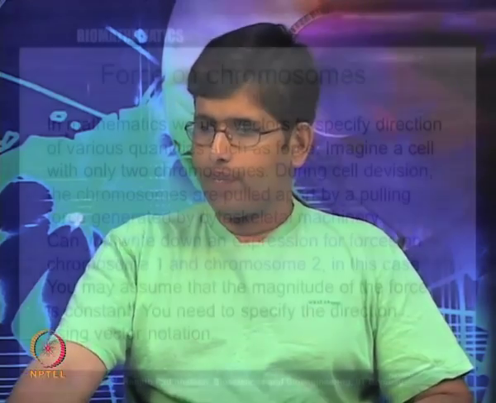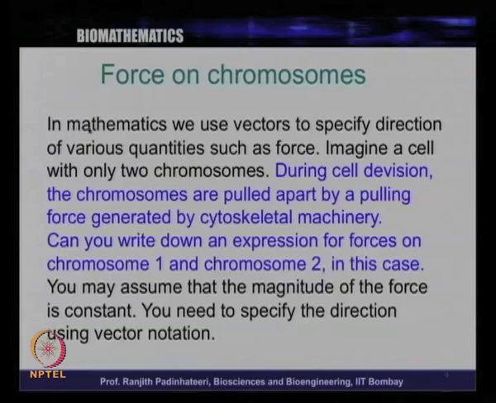It is a very simple step, but it is important that you read it, figure out how to do it, and then do it. Okay, so, let us read through this carefully. Let us go through the sentences. The first sentence says that in mathematics we use vectors to specify direction of various quantities such as force. So, this is about vectors.